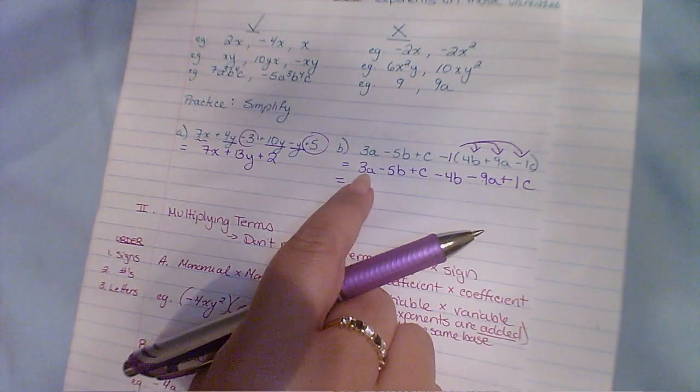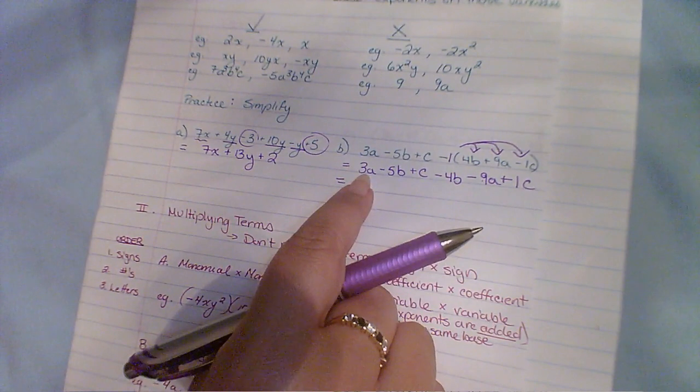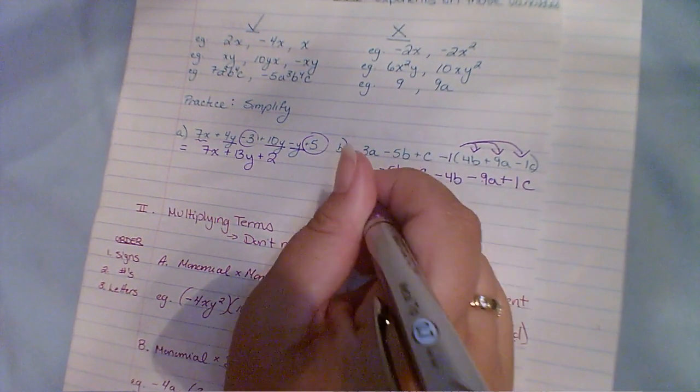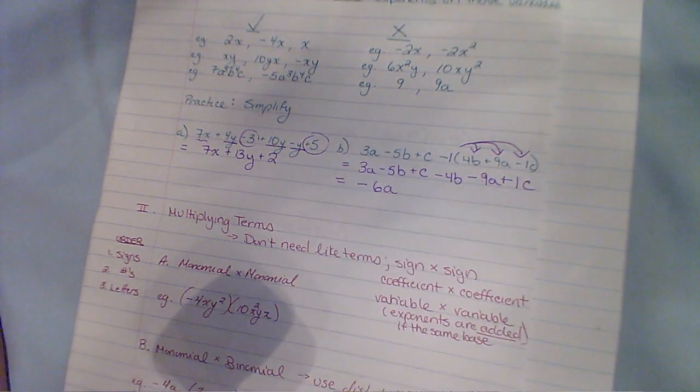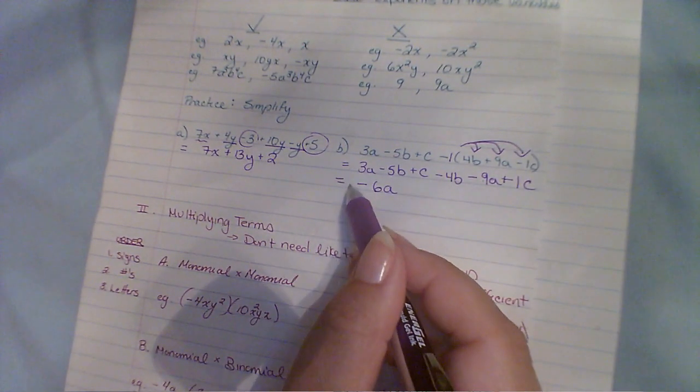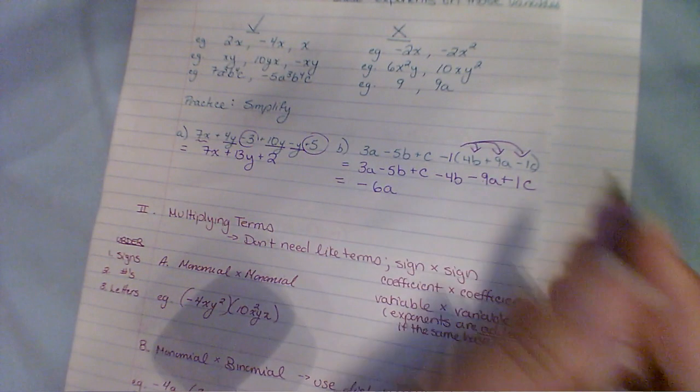So again, might as well go with what you see in the front. You see 3a. It goes with -9a. 3 minus 9 is -6 of those things. Now it doesn't become a squared. Remember, it's just a's that we were grouping together. So the equal sign, remember, goes underneath the previous equal sign. Don't put another one on the same line.